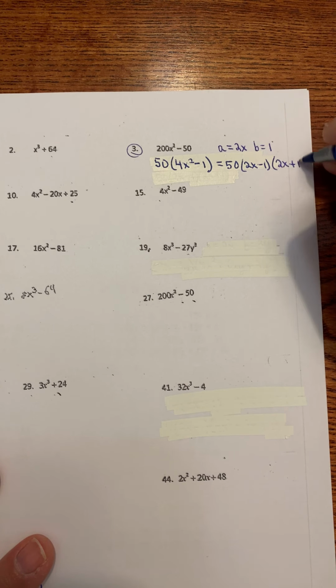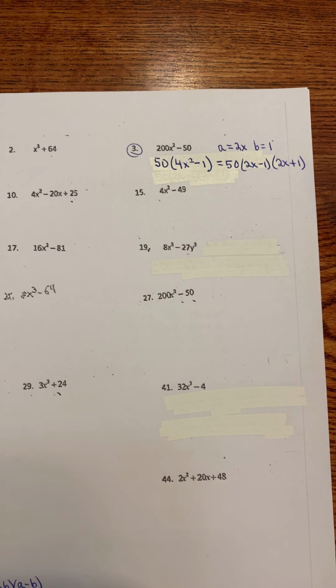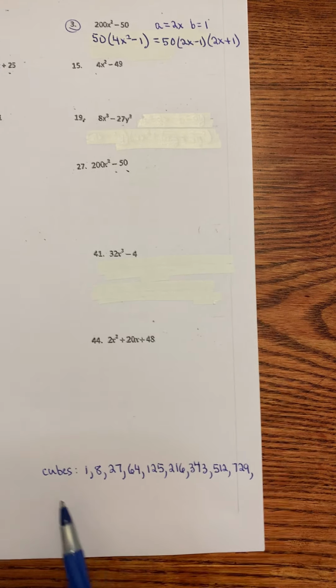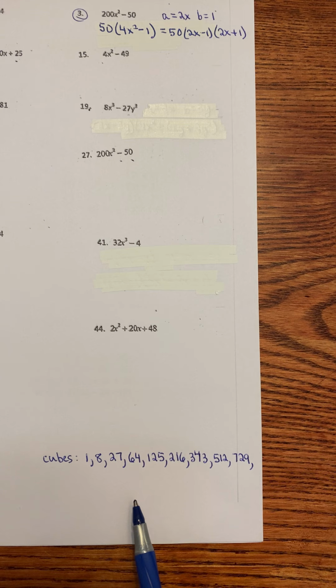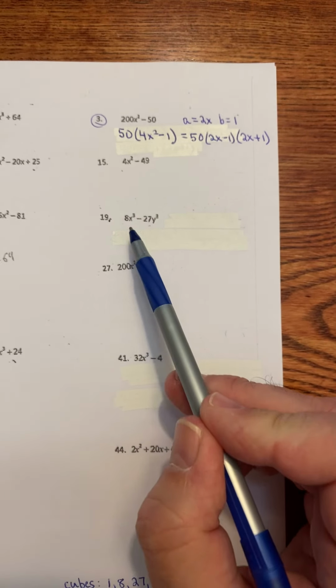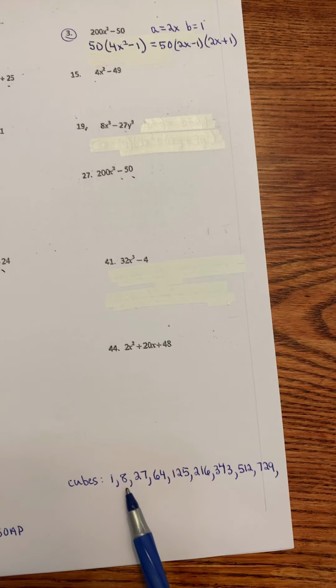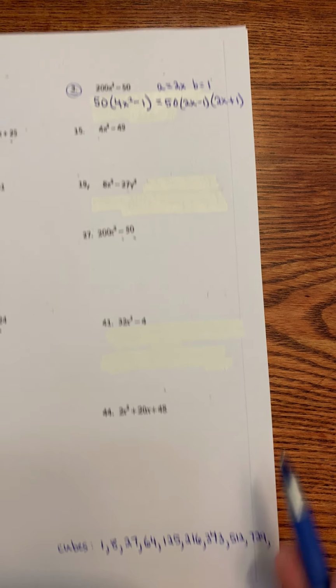I'm going to do a difference of cubes here. And I wrote down the perfect cubes here. If you want to write those down, you can pause and write them down. You need to learn those and recognize them. I see an 8 and a 27 on the list. 8 is the second one. 27 is the third one.